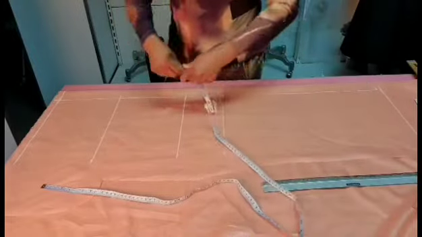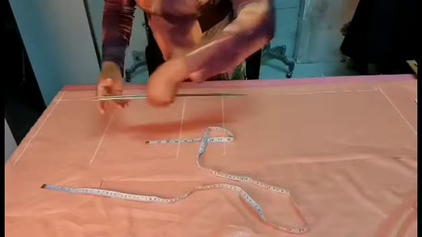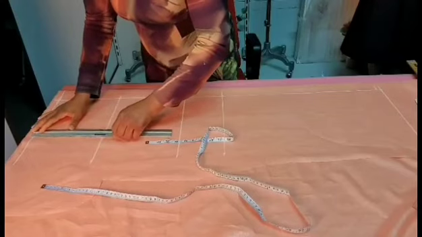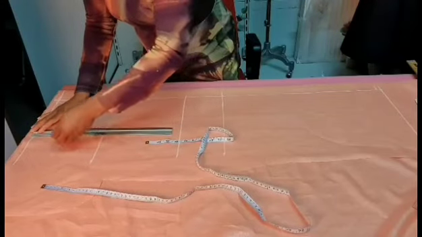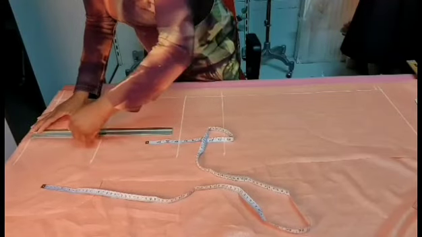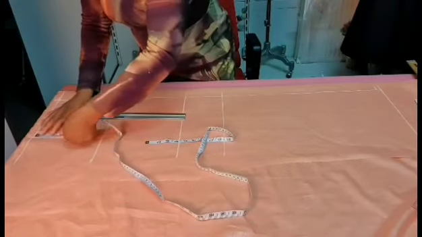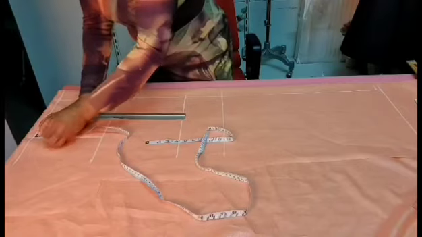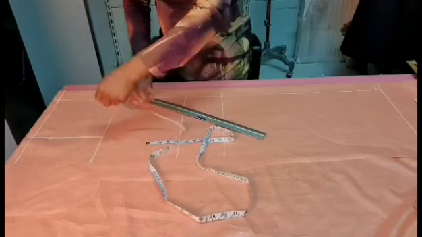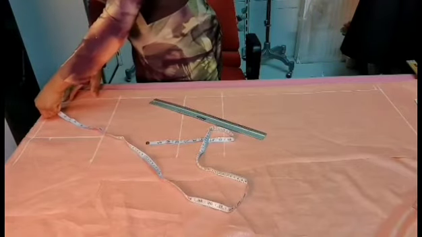So now, from the shoulder, I'll come down with 2 inches as my shoulder slope. Remember, we're making a shirt. And what is the depth of my neck?